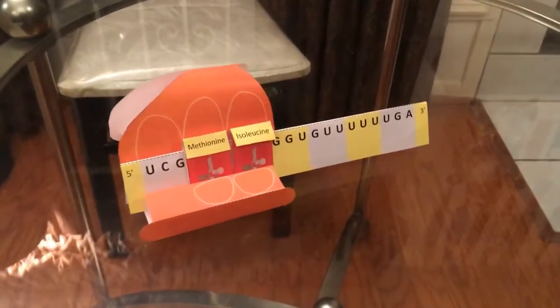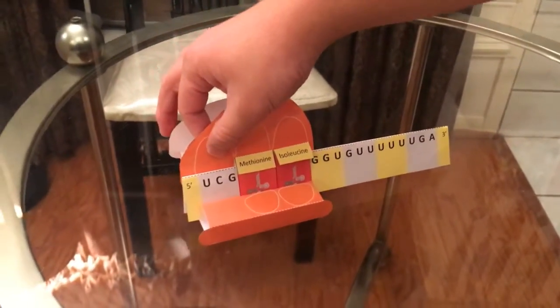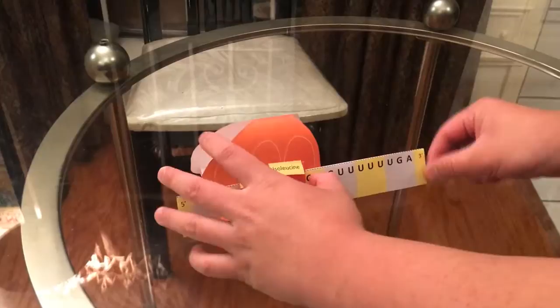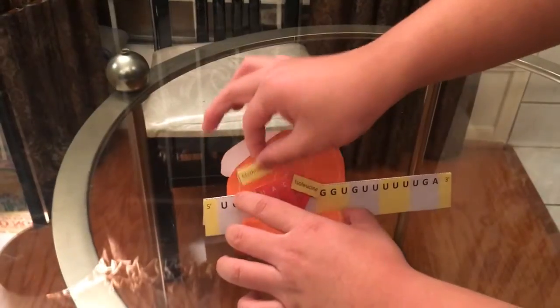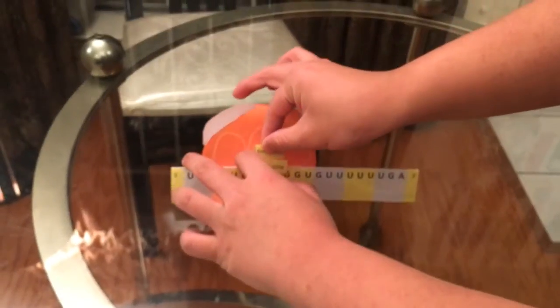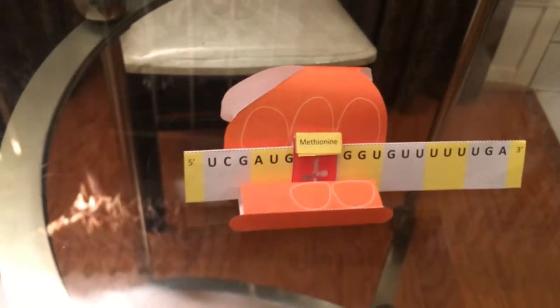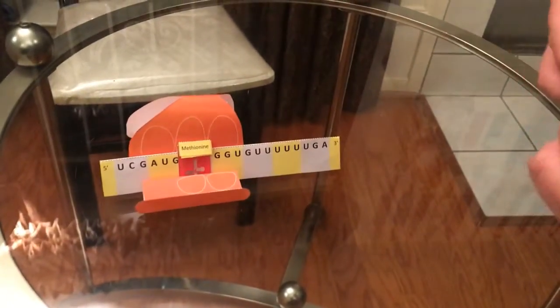Soon after that, what's going to happen next is that it's going to continue to move through, exiting through here, which is the E site. So we push this down onto the next codon, empty codon, where soon the tRNA leaves, leaving this in the P site, while the amino acids are overlapping. Once they're overlapping, this is where the polypeptide bond starts to form. And we continue to do this process.